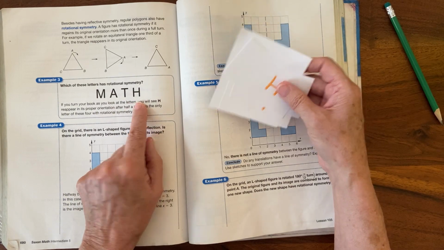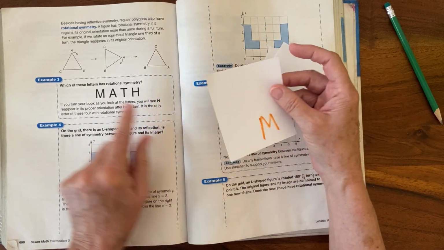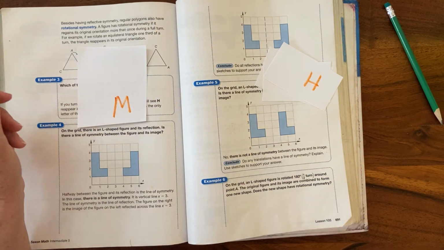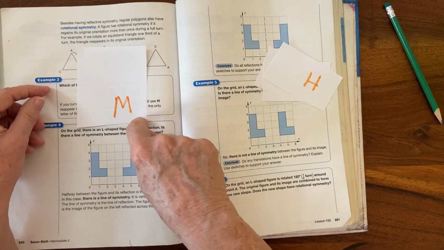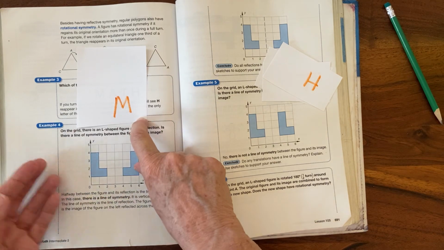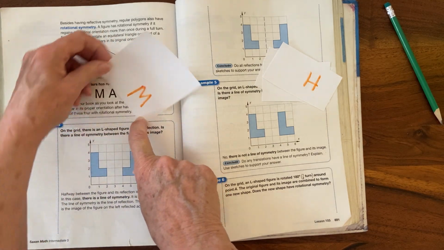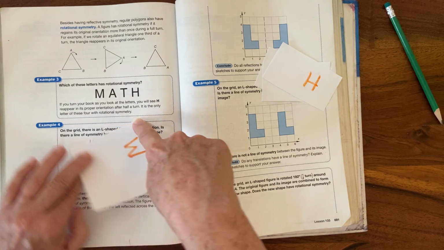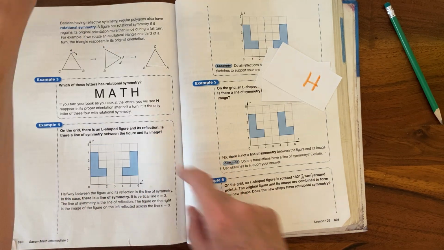Then example 3, they give you math. They say, which of these letters has rotational symmetry? The trick with rotational is imagining you put a pen in a corner and then turn it. So let's see. Nope, it does not look the same. Nope, it does not look the same. Nope. So M does not.